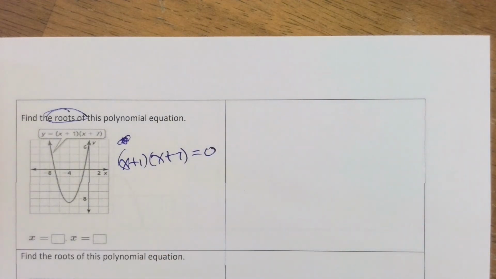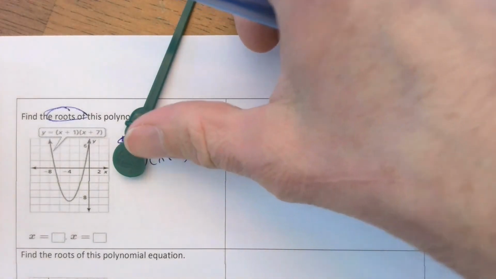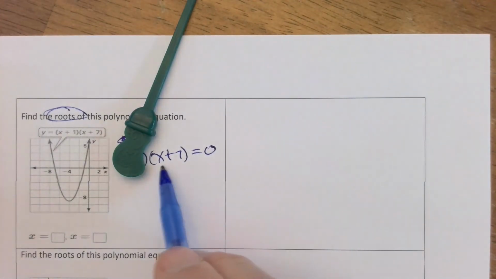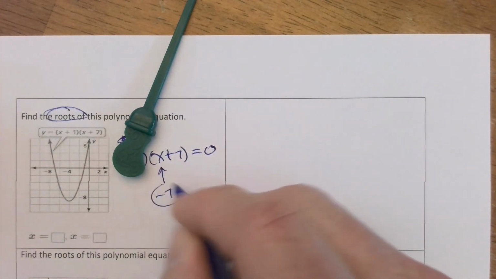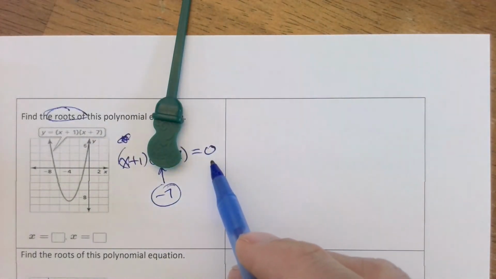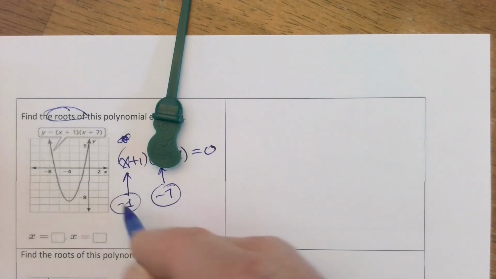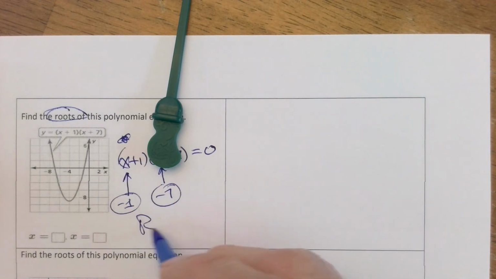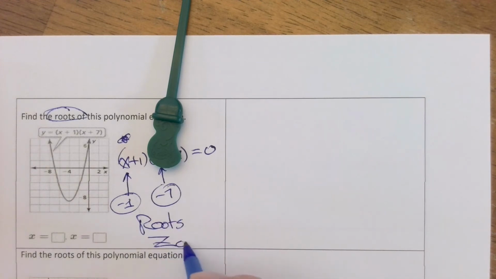Now, what we've been doing has been working just fine. We cover one of the factors up, and we ask ourselves, what number would go here to make 0 there? Well, it's negative 7. And then, what number would go here to make 0 over there? Well, it's negative 1. So these are our roots. They're also called zeros, or solutions, or answers.